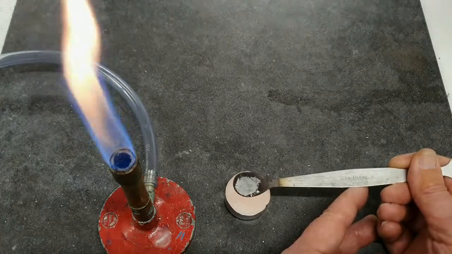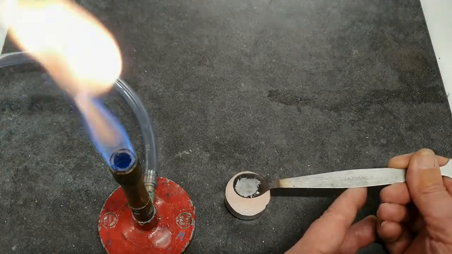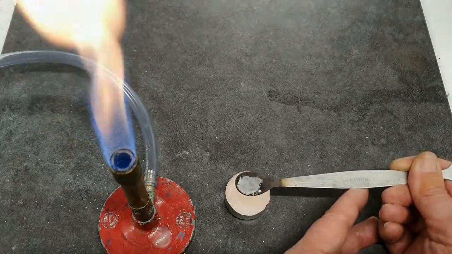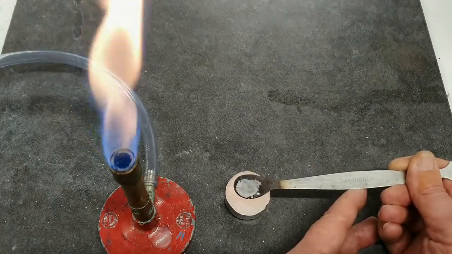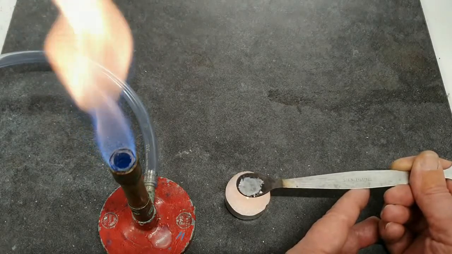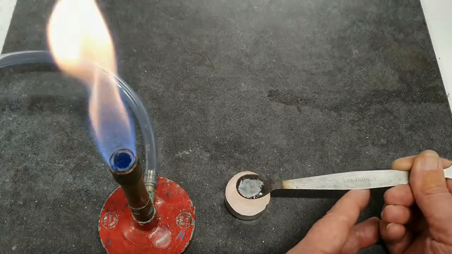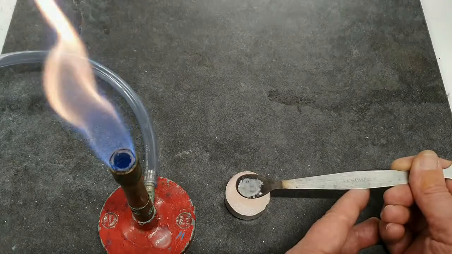Just let that settle for a moment. I don't know if you notice there a little bit of a whiff of vapour coming off, and now it seems to have settled down a bit.